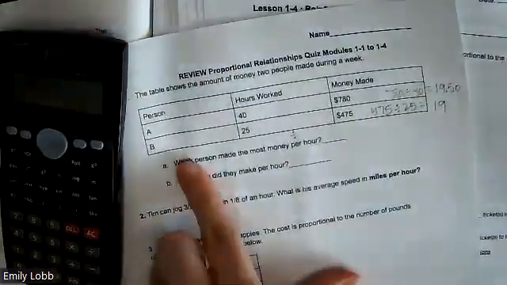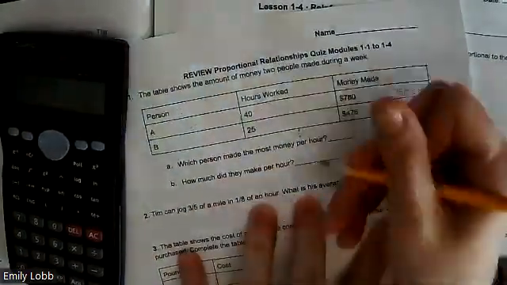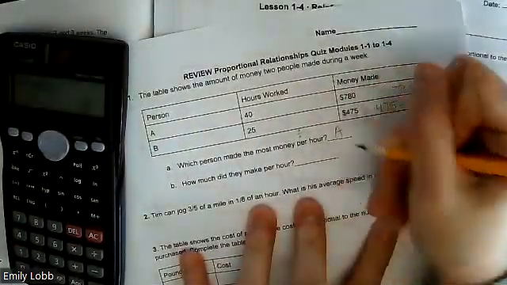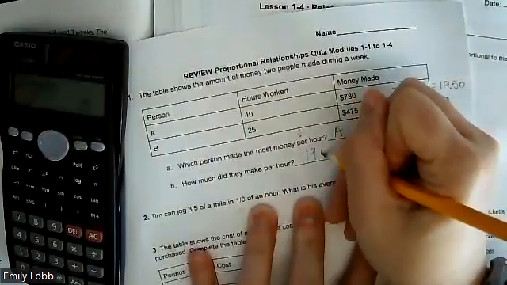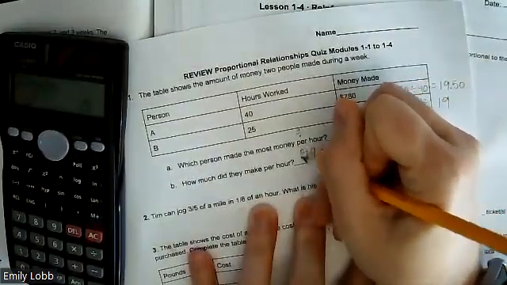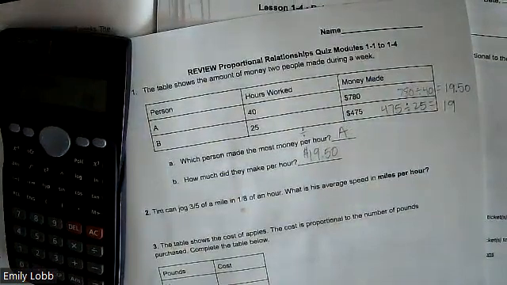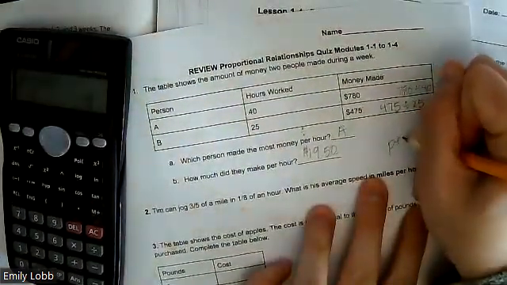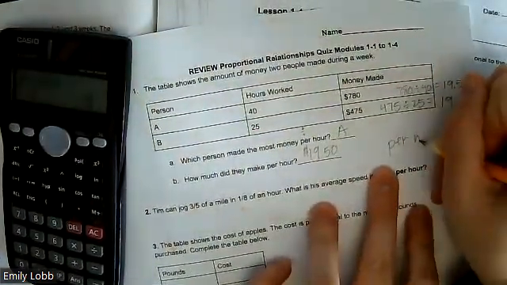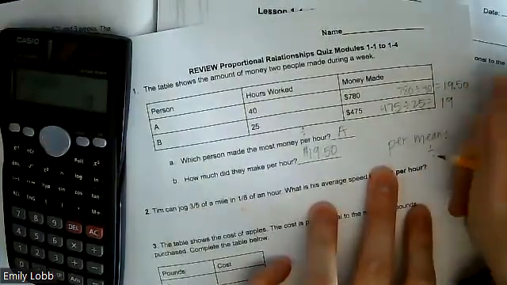Can we answer our question? Which person made the most money per hour? 10. How much did they make? All right. Questions so far? Remember, per means divided by.